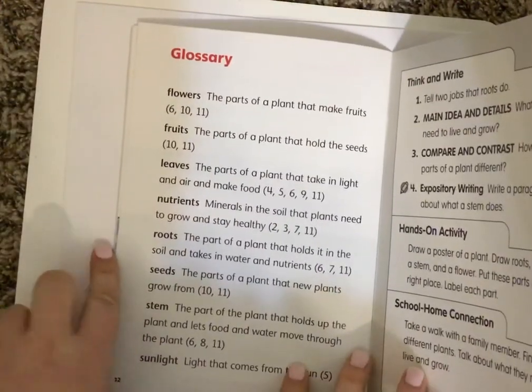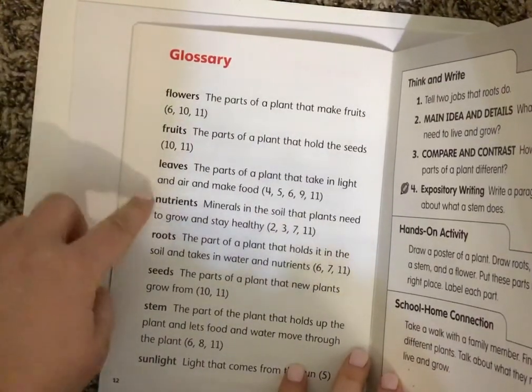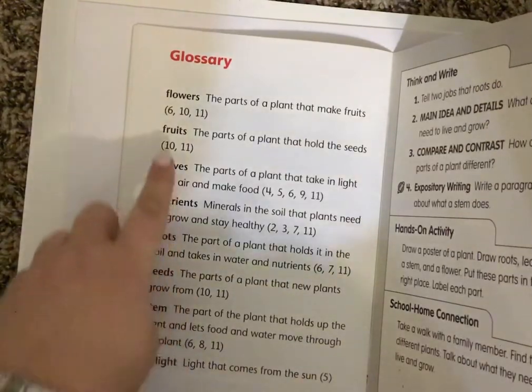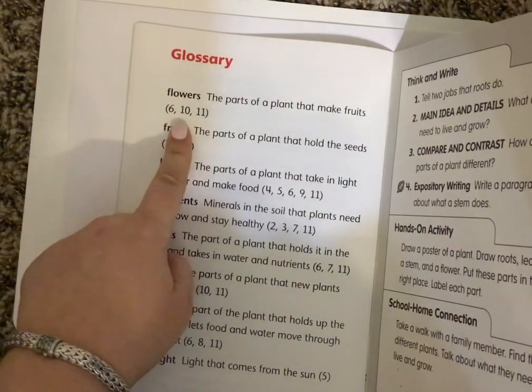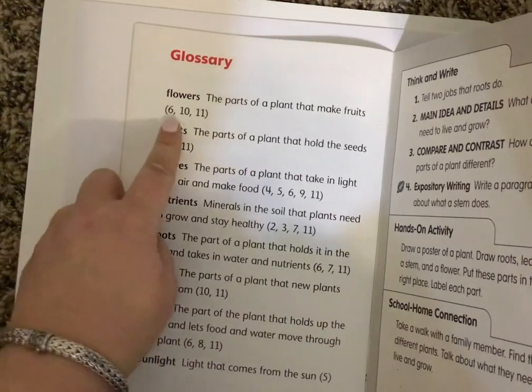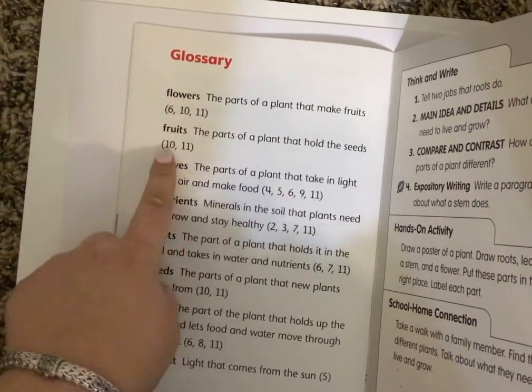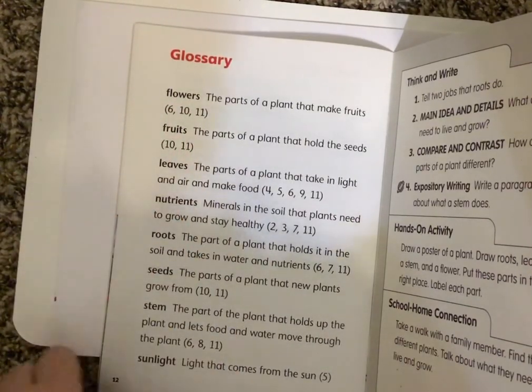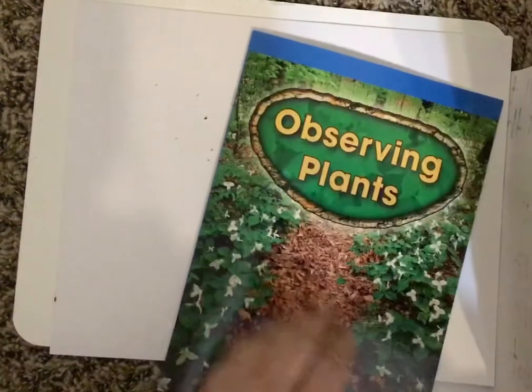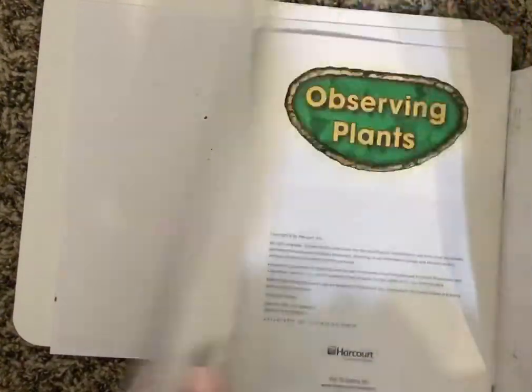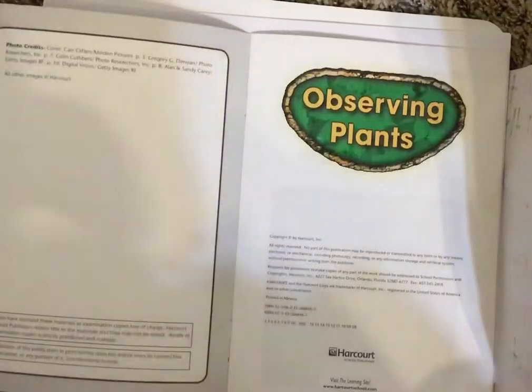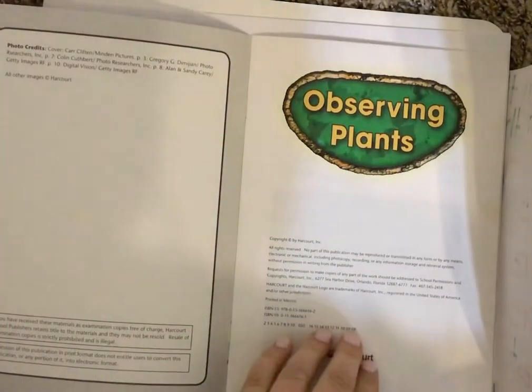We know that we can find the different meanings of words in our glossary. And this even tells us the pages. So it's kind of like an index and a glossary in one. It tells us the pages it talks about flowers, and the pages it talks about fruits. So I can't wait to read this book and learn all about the parts of plants and different things we need to know. So, Observing Plants.